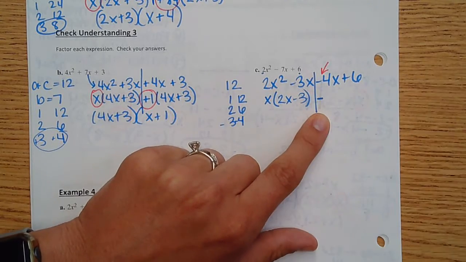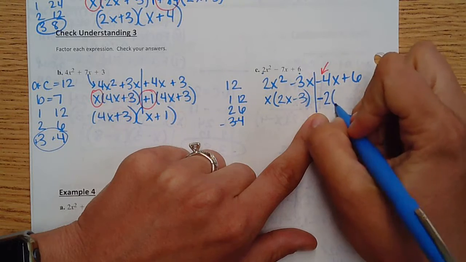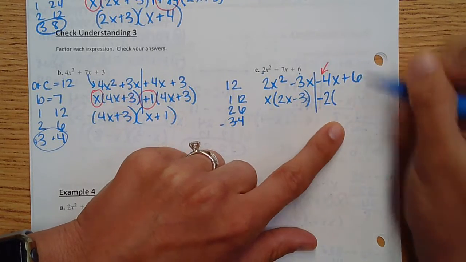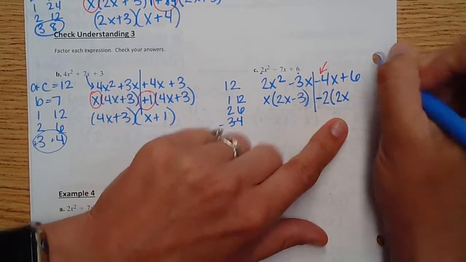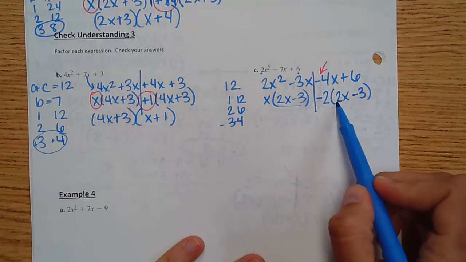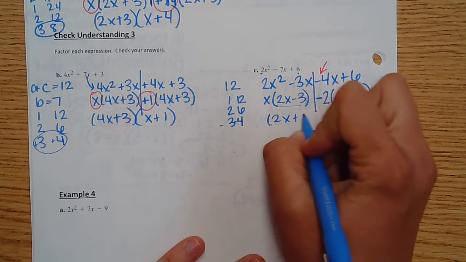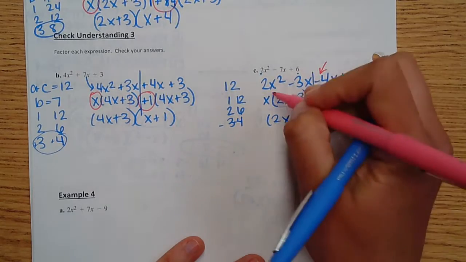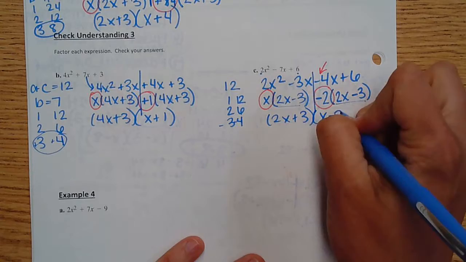For 4 and 6, the common factor is 2, so I'm going to pull out a negative 2. Negative 4x divided by 2 gives me a positive 2x. 6 divided by negative 2 gives me a negative 3, which works out great because now I have a common factor in each of these terms that I can factor out. 2x minus 3, I have a leftover x and negative 2, leaving me with x minus 2.